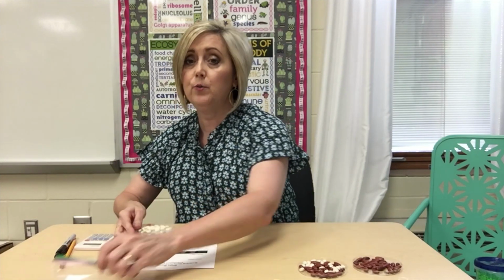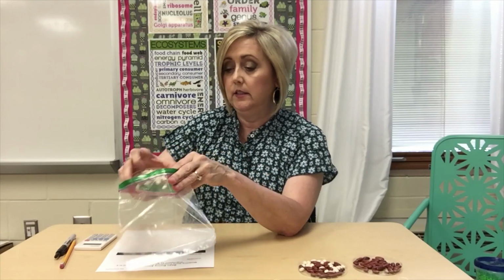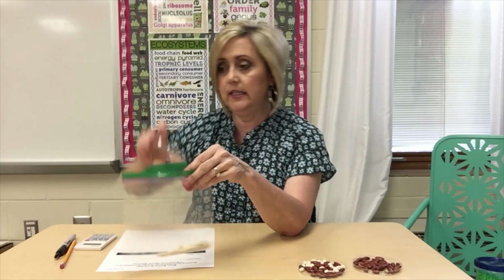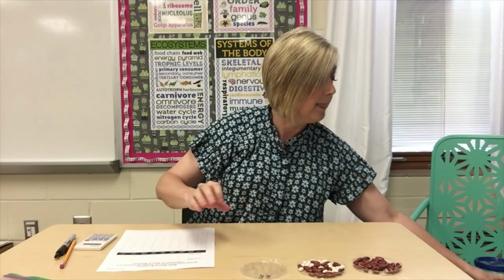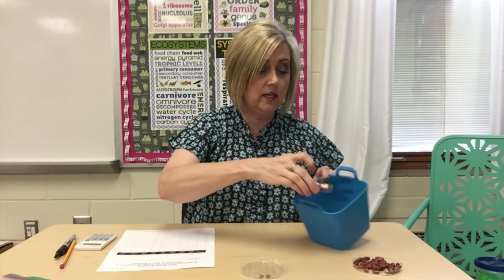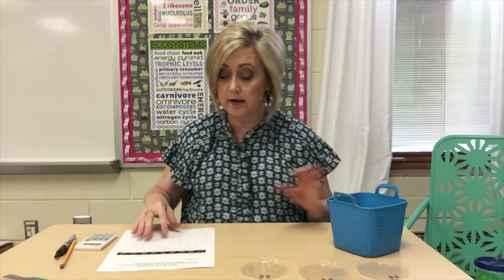So based on the environment where they are living, they are going to die. So I like to give my students a Ziploc bag to put their dead bunnies in, okay? So put that over to the side, and then they will put the surviving alleles back in there.